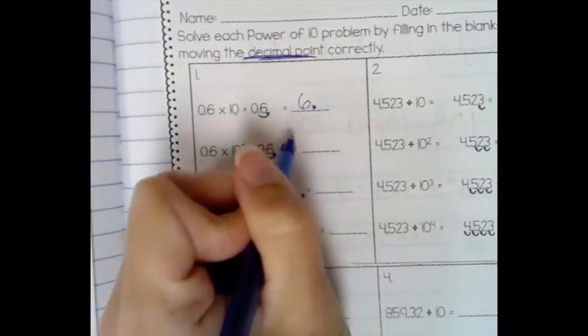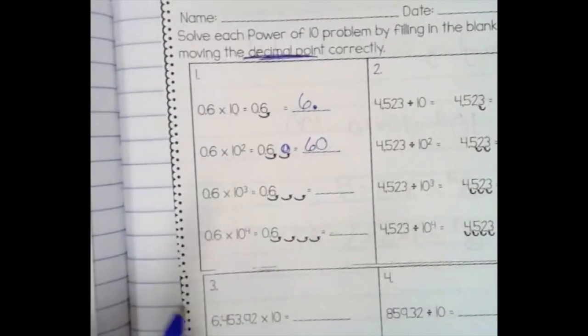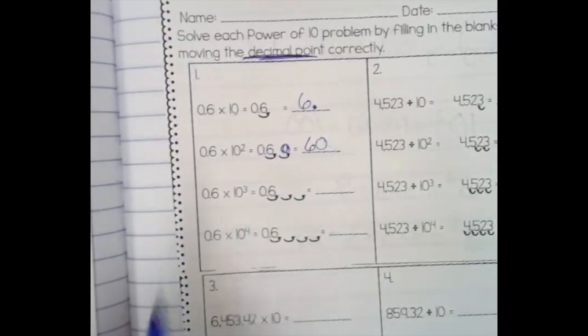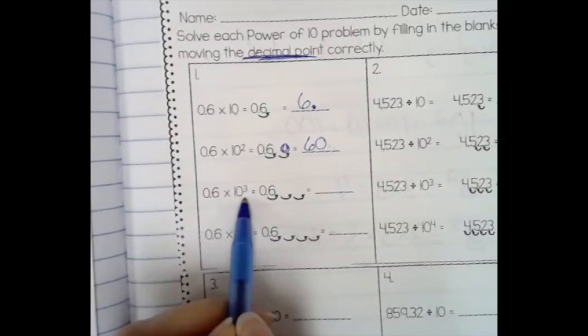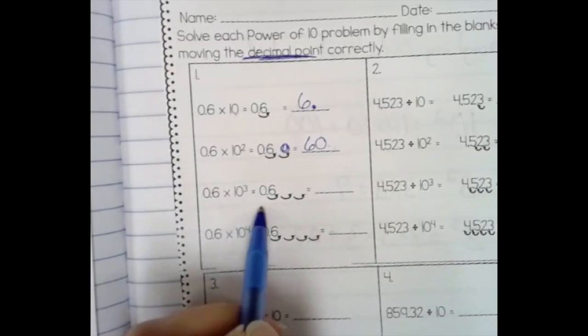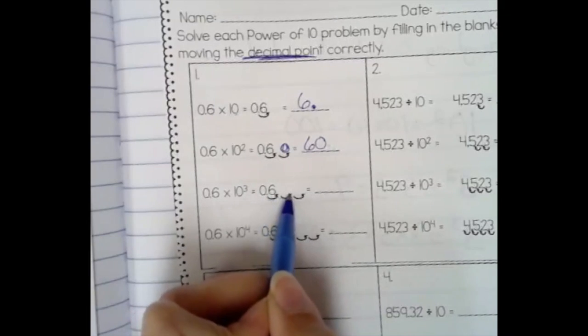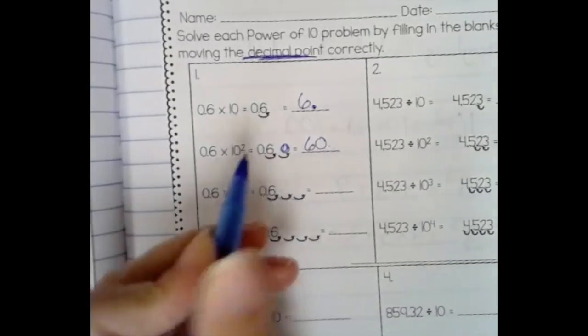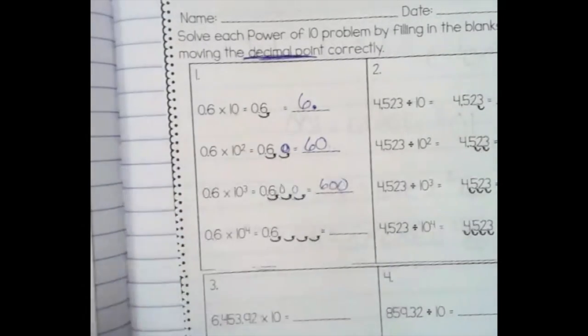So that is 60. You can put a decimal at the end, but remember you don't have to because it's always understood to be at the end. 6/10 times 10 to the third power, that's 10 times 10 times 10, or 1,000. So we want to move it 3 times. They moved it 1, 2, 3 times, but they forgot their placeholders. So that is 600.